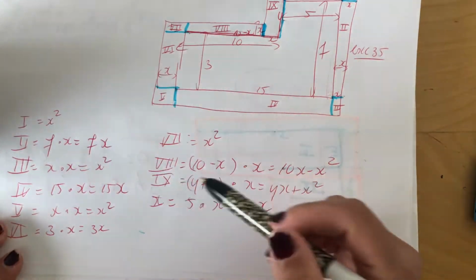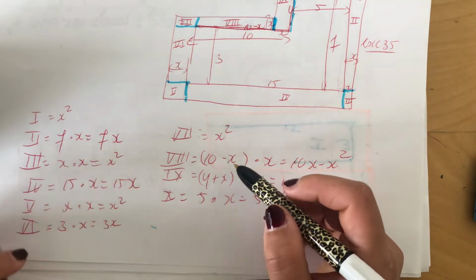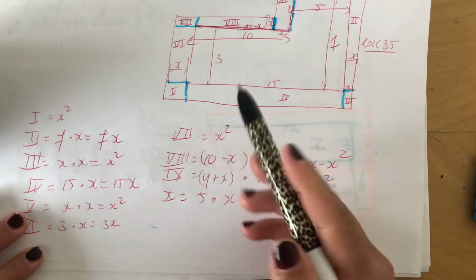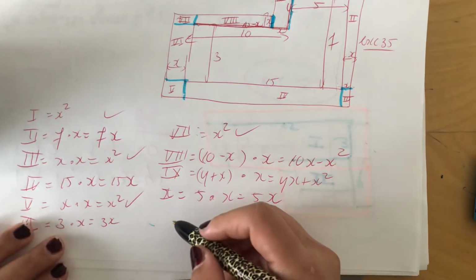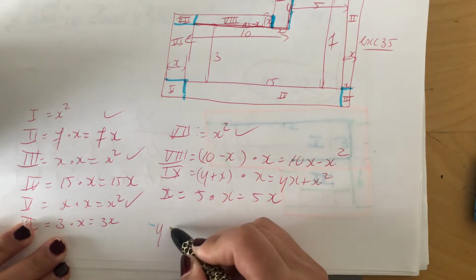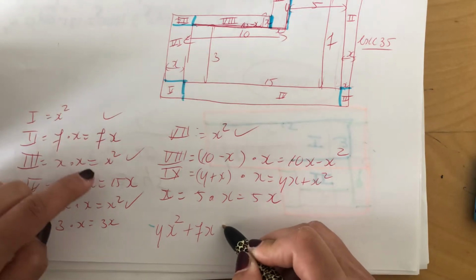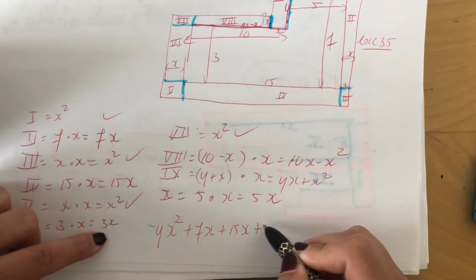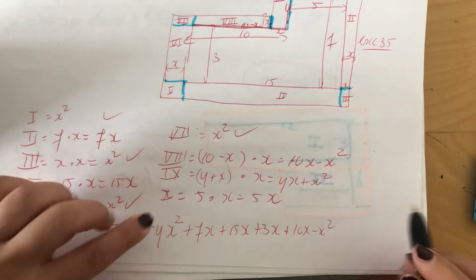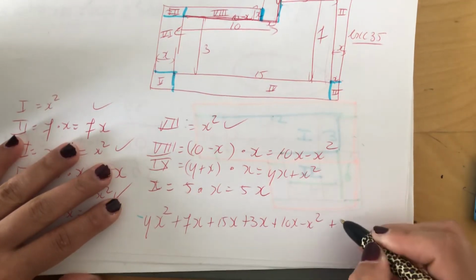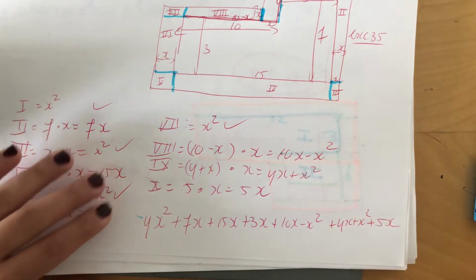We add them all together. x squared, here the x squared, and this one. So this one we use already. We got 4x to the power of 2 plus the 7x plus the 15x plus the 3x plus the 10x minus x squared plus the 4x plus x squared plus the 5x.